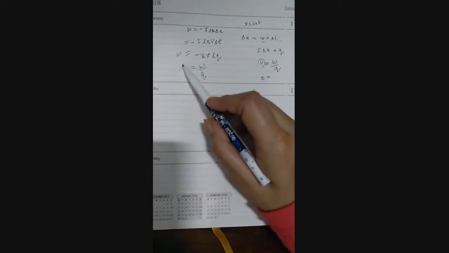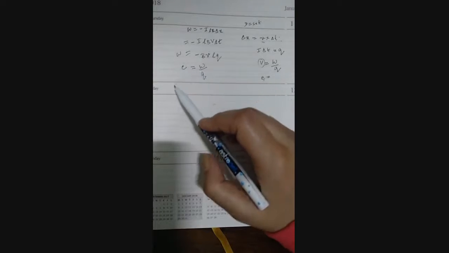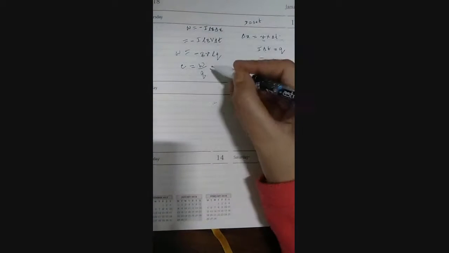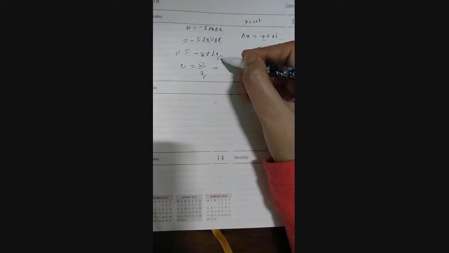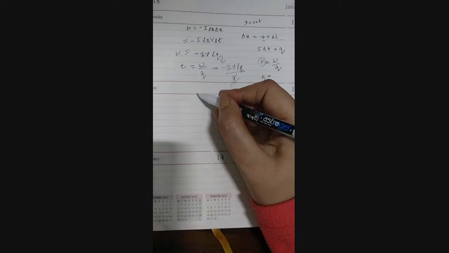We are finding the EMF generated while moving the rod from point JK to point J dash K dash. So EMF is W divided by Q. In place of W, we'll write minus B v L Q divided by Q. Q gets cancelled.